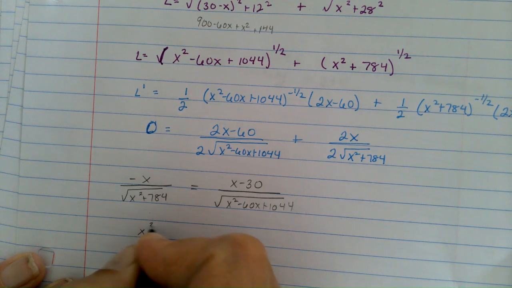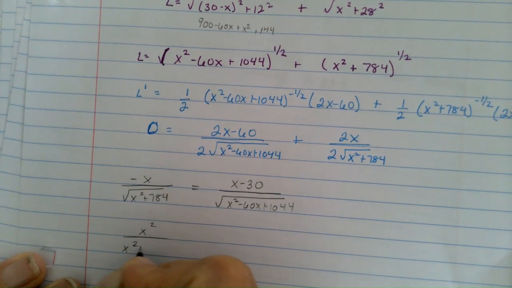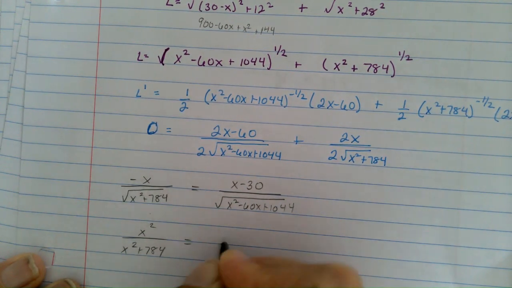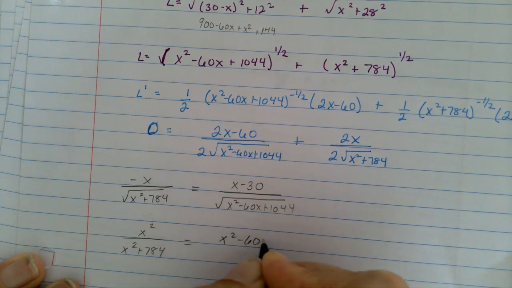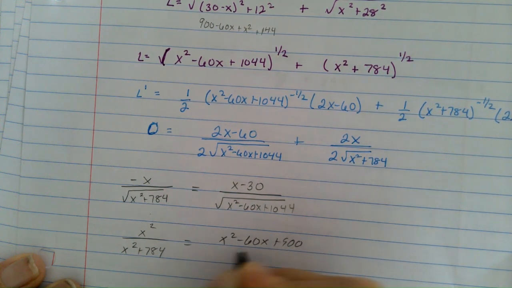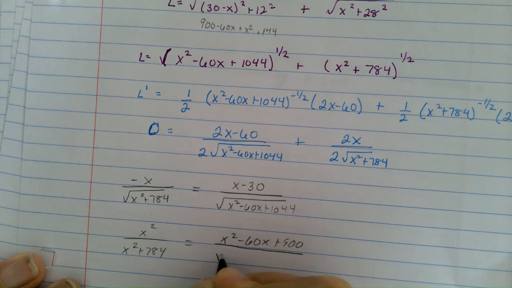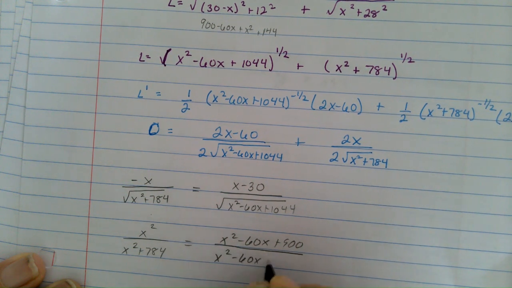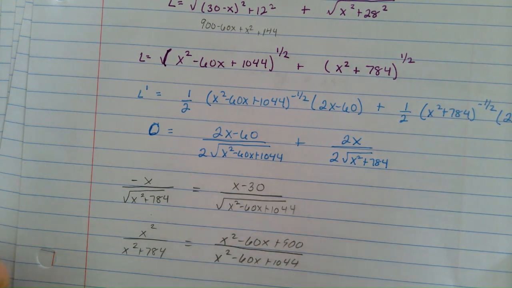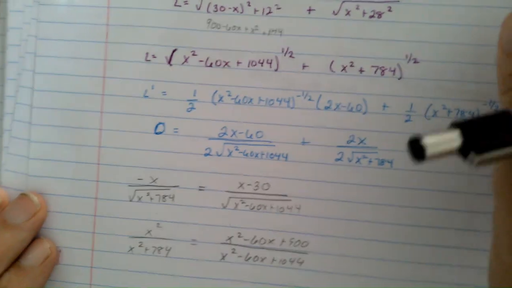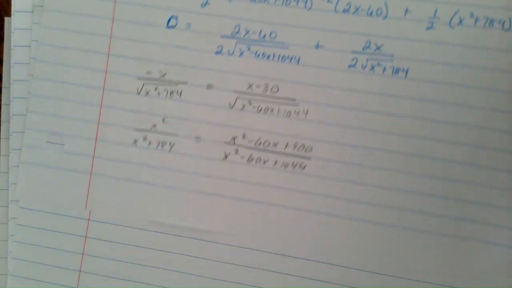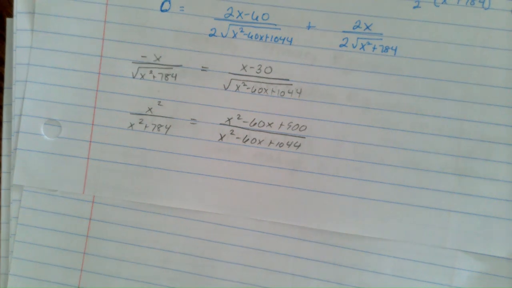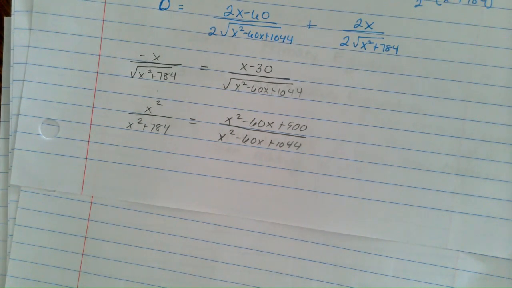So we have x squared over x squared plus 784 equals x squared minus 60x plus 900 over x squared minus 60x plus 1044. Okay. Cross products, right?